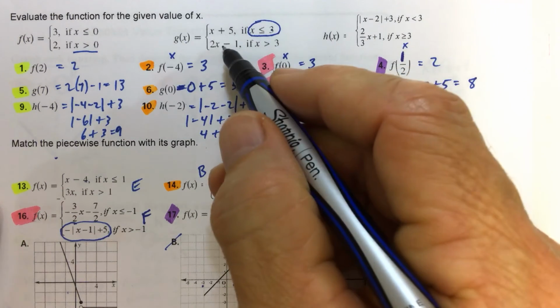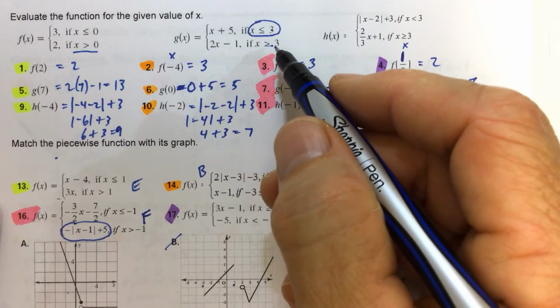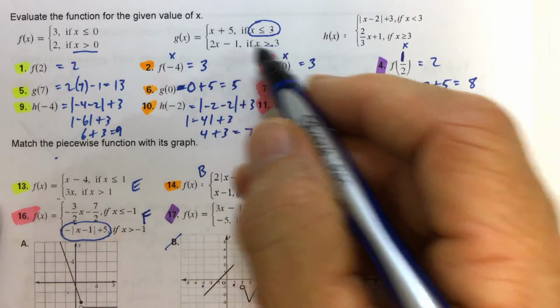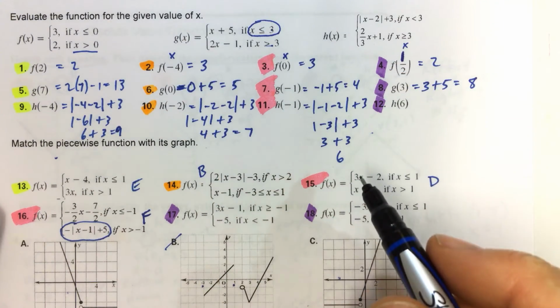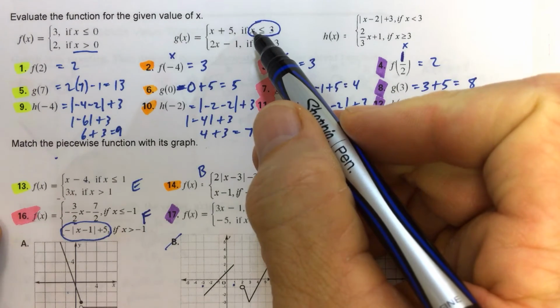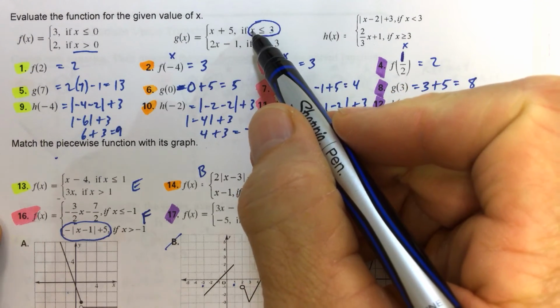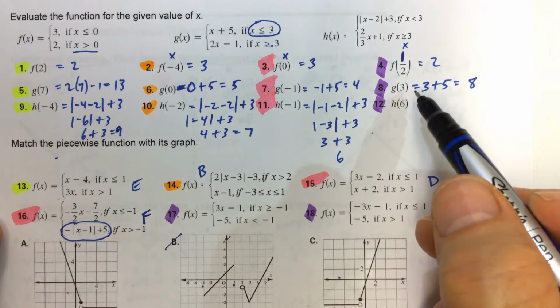If you plugged 3 into the other piece, you're not supposed to do that. You would get 6 minus 1 is 5. That's incorrect. Because it says 3, you have to use the first piece because x is less than or equal to 3 in this case.